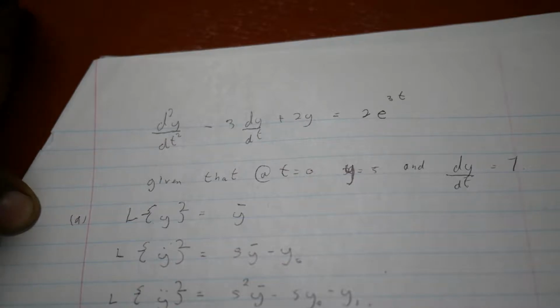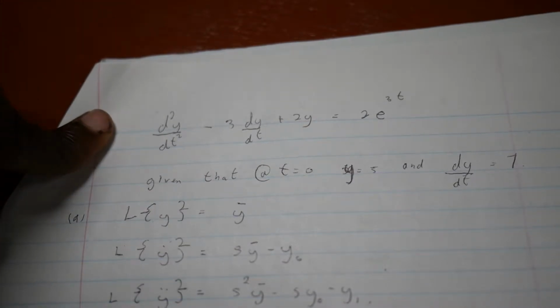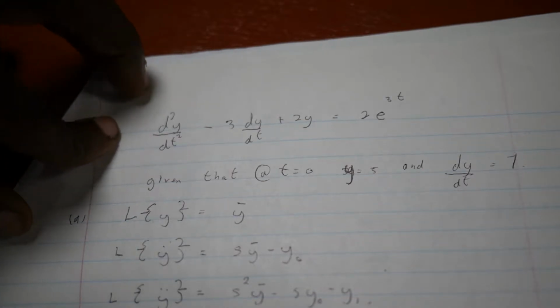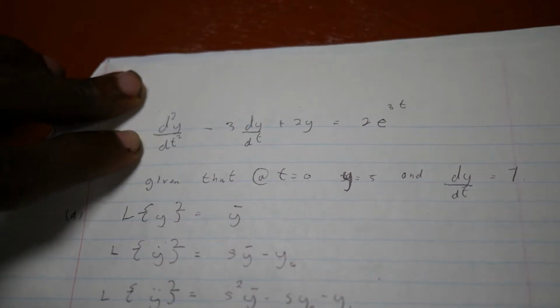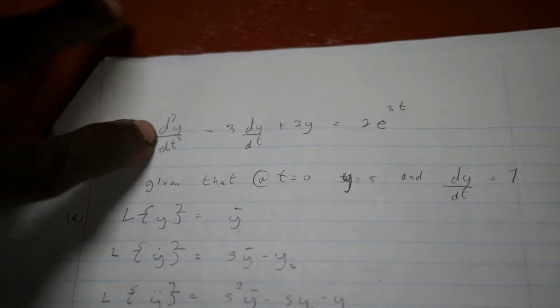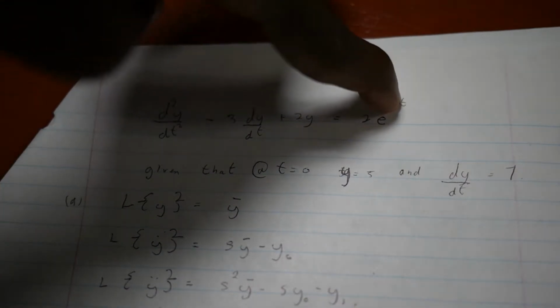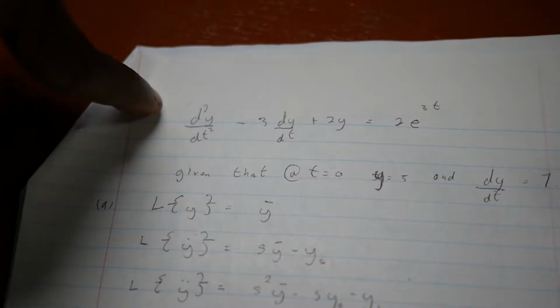Alright, in this video we solve a differential equation using Laplace transforms. This is a revision, and you have to do one of these in the exam. So let's tackle it. When you have a differential equation, step one would be to convert every element of the differential equation to its Laplace equivalent, right?